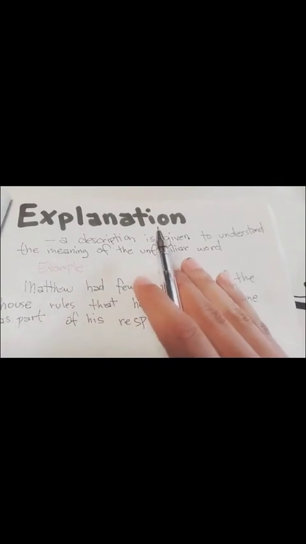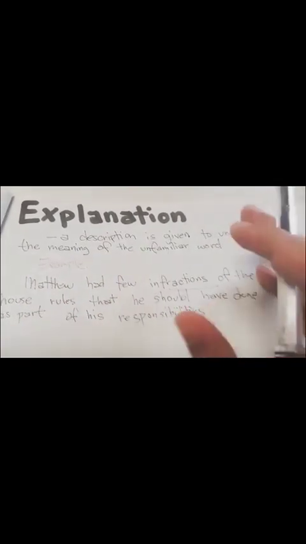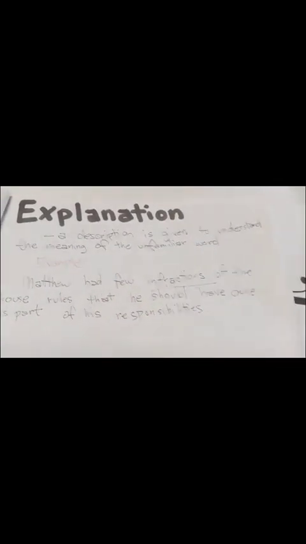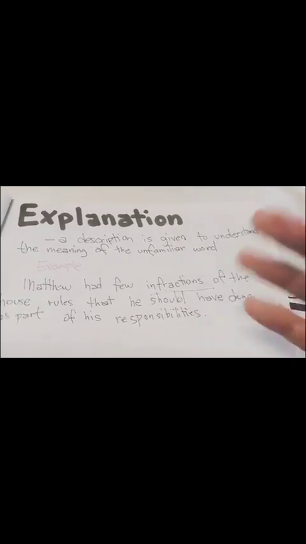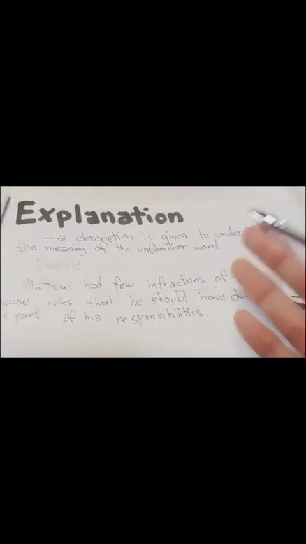Now, please don't be confused with the explanation and definition because definition most likely deals with a dictionary type of meaning. While explanation involves the act or process of explaining.